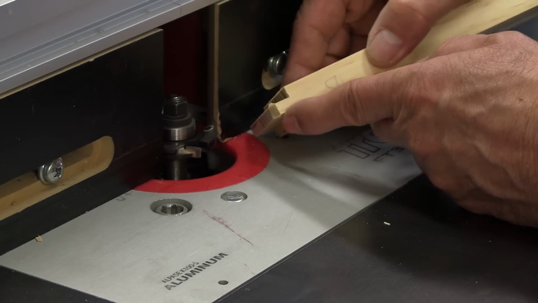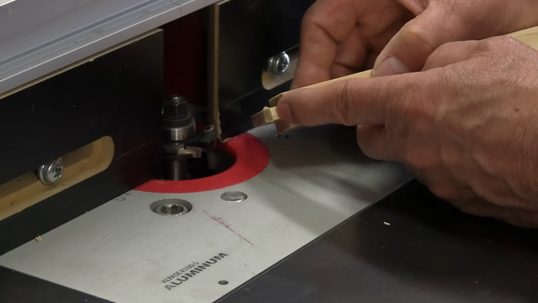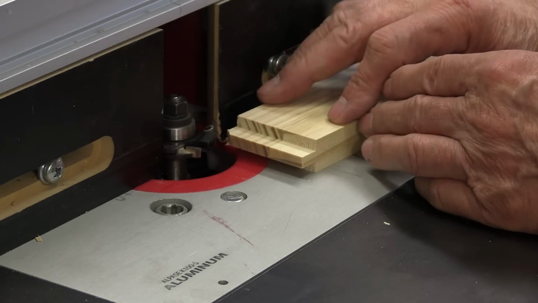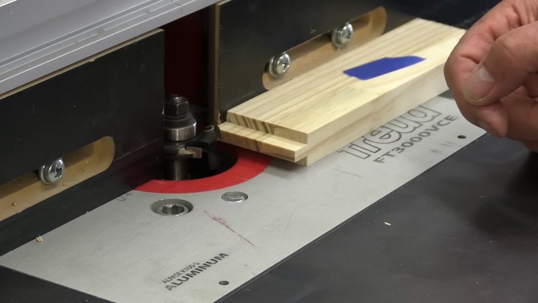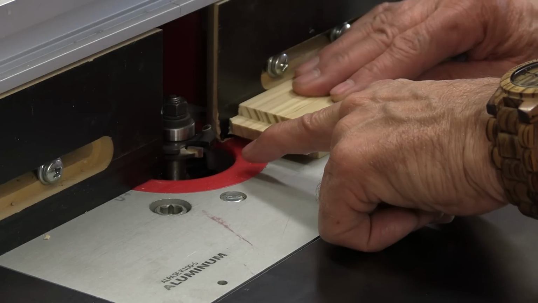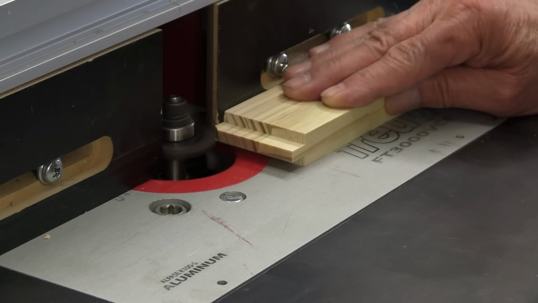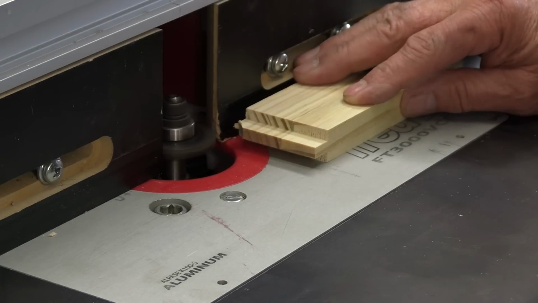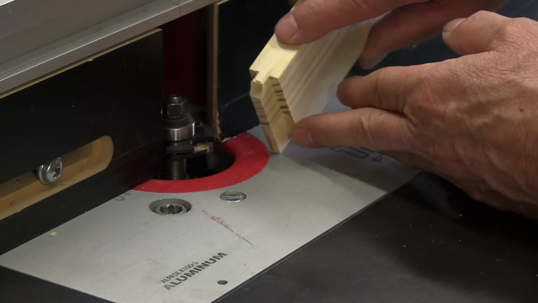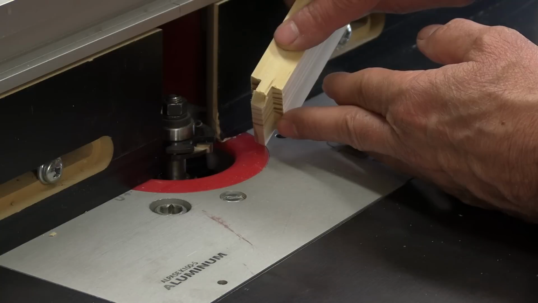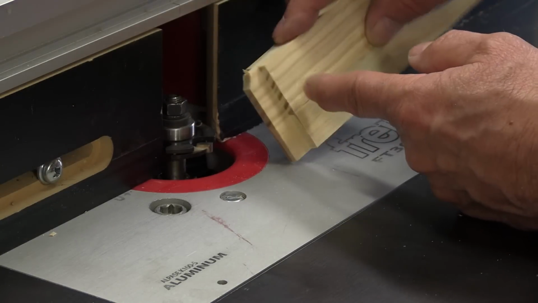And in that case, if you look carefully, you can see it just flares on the bottom. So that means that I need to drop that bit down ever so slightly. So I'll go ahead and do that. Okay, I've dropped that bit down a tiny bit. Let's take another test cut. And now we can see that there's just a little bit of flaring on both sides. That's exactly what we want. That's the best way to align that bit.